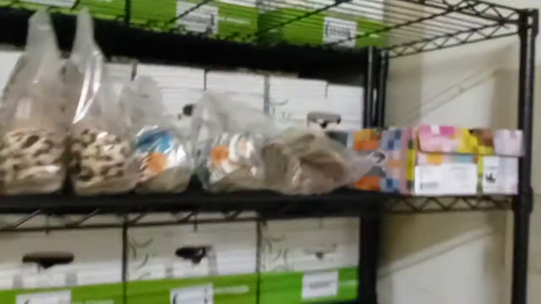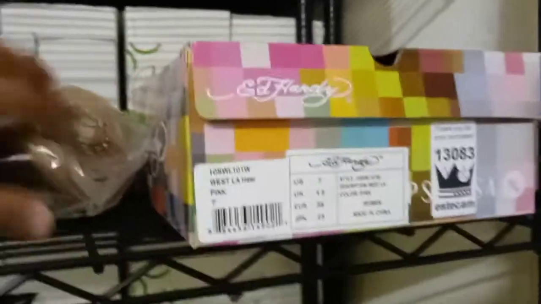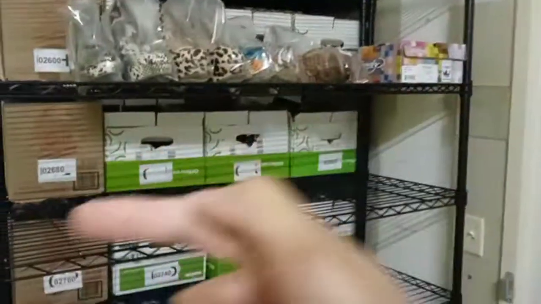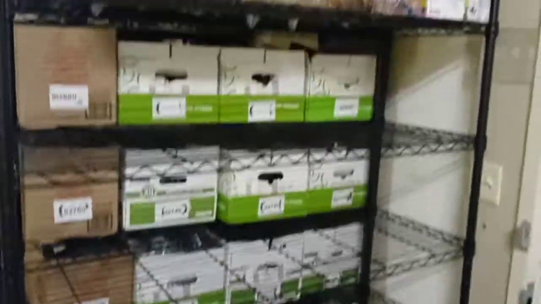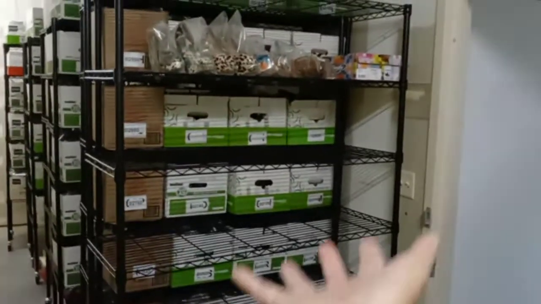So I have shoes here, and this one's labeled 83 and 67. Every time I have something new, it'll go on to the next shelf, next shelf, next shelf, and every time I consolidate, I just bring everything up.